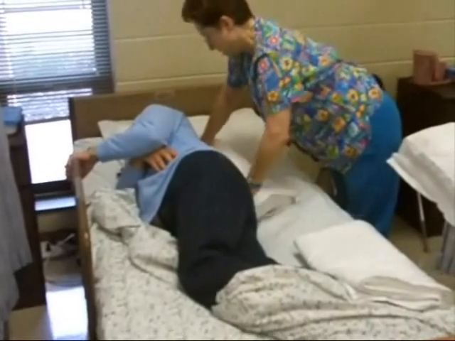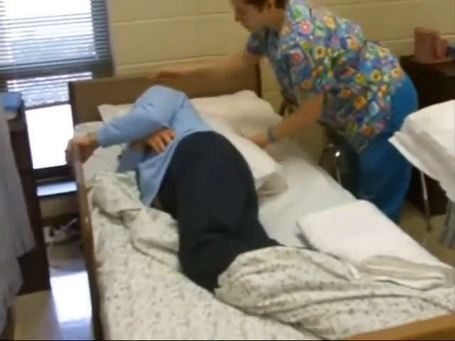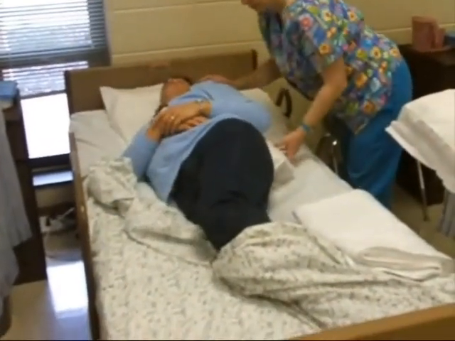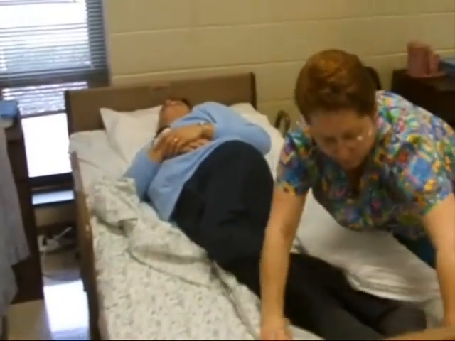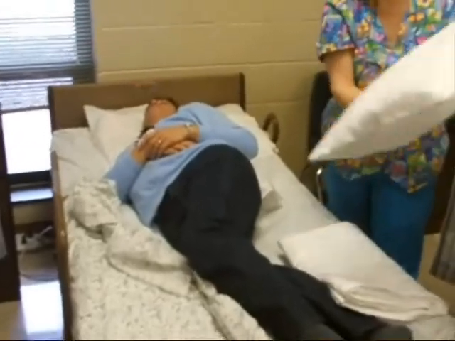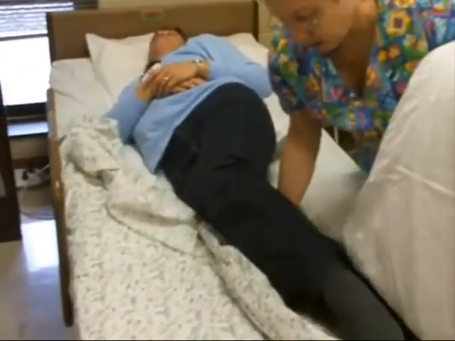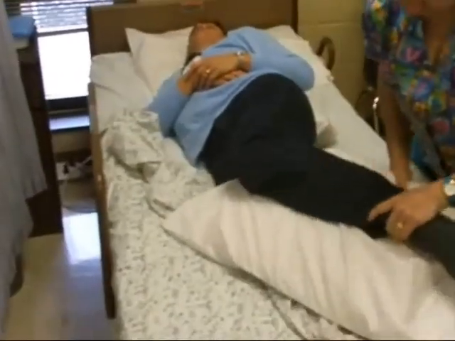Forward, back. Lean back a little bit better. Okay, on between your knees.